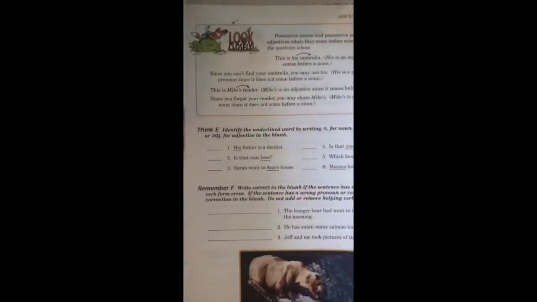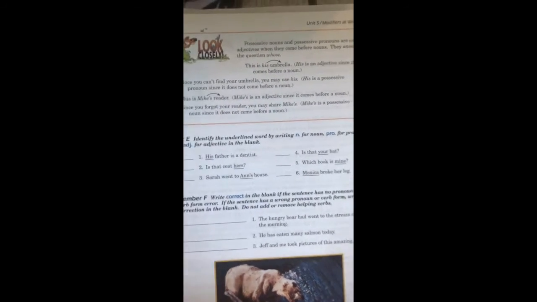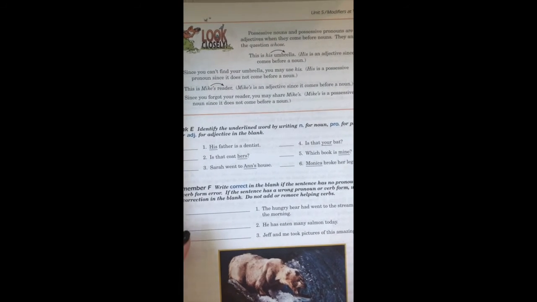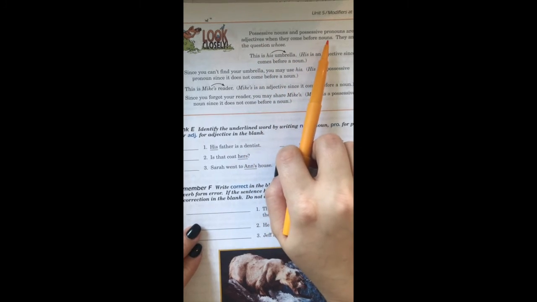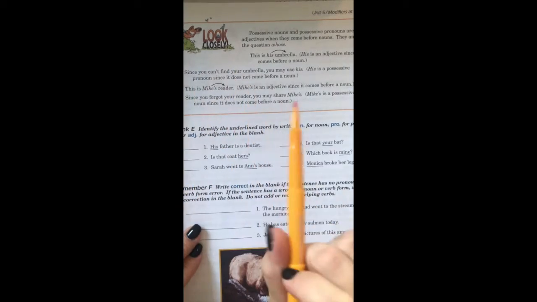And here for Monday, we also have page 87, continuing with our modifiers in language arts. So here we go to page 87. Here we're continuing with Look Closely and Remember. We're going back to the concepts that we learned the week before. On this page, we're going back to possessive nouns and possessive pronouns. We notice that possessive nouns and possessive pronouns are called adjectives when they come before nouns. Here are just a few tips and a few examples.